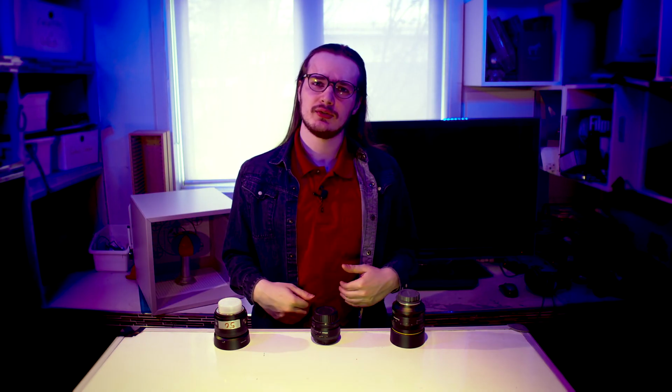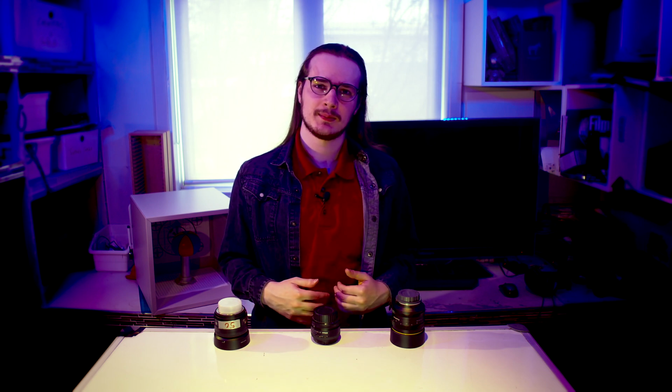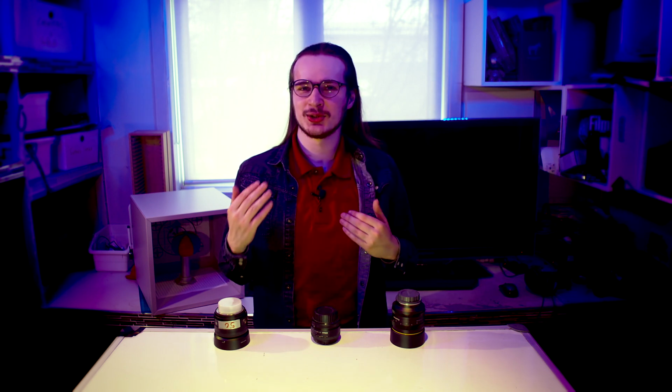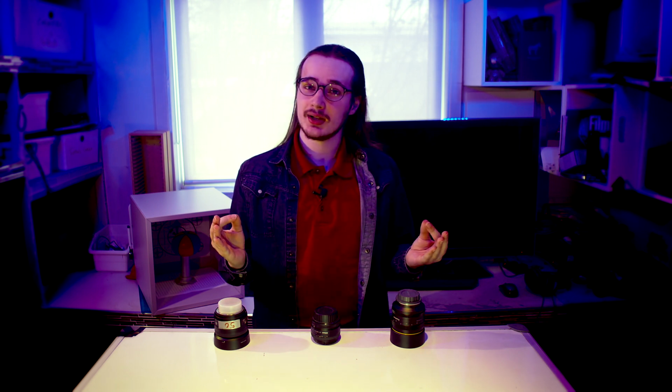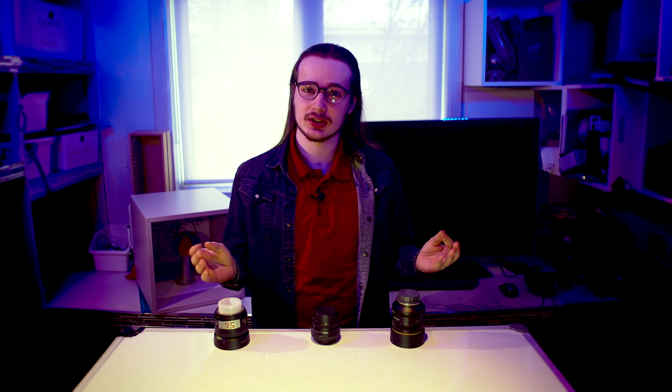So what's the difference between these four lenses? Well, obviously they don't look the same. But that's just an observation. The real answer has to do with what's called focal length.